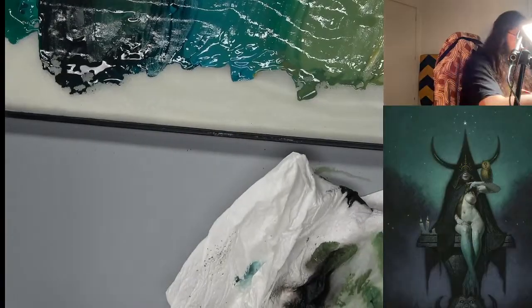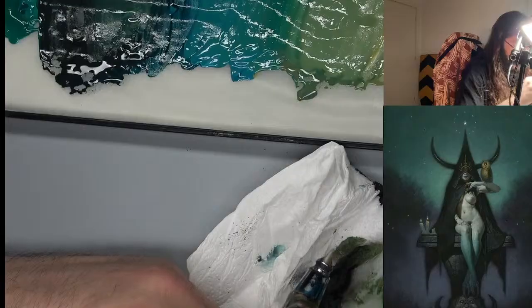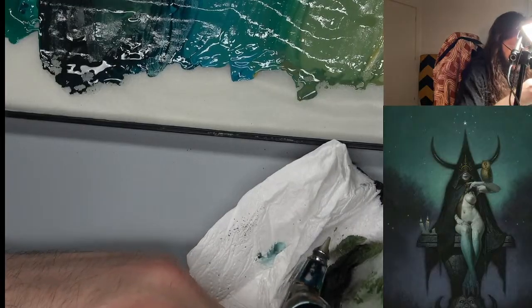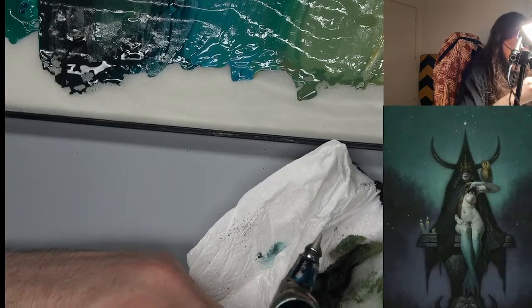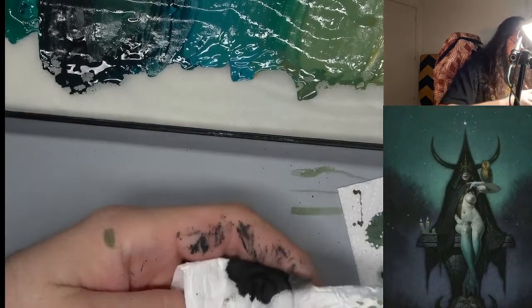Okay, let me clean the airbrush a bit because I will start to use other kinds of inks, and I don't want the black color. It's literally going to push down the bright tonalities.